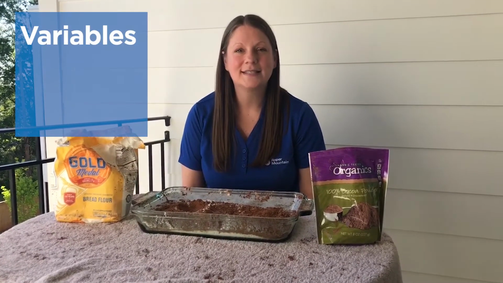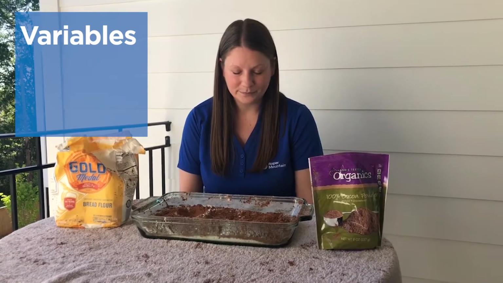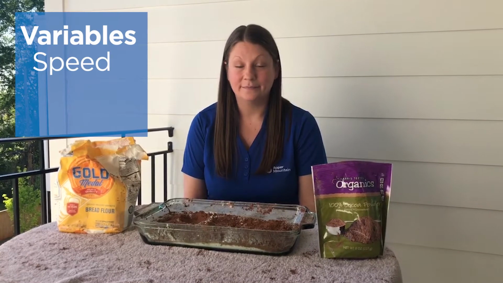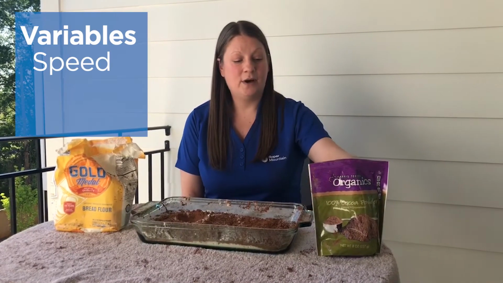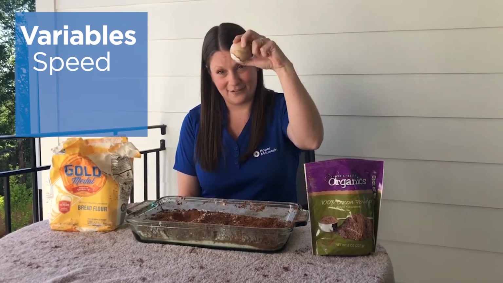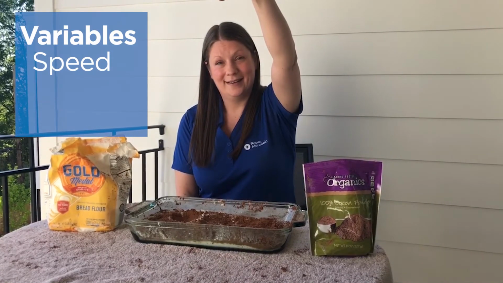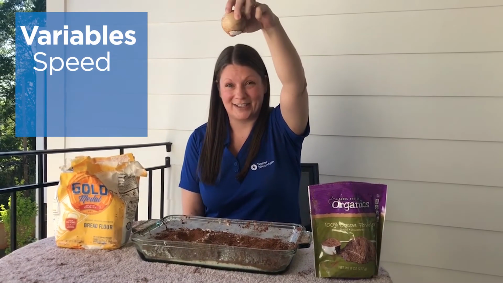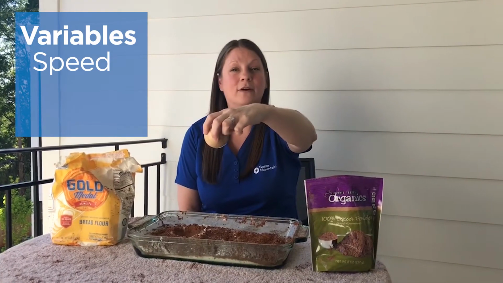I'm going to tell you about 3 different variables, or things that you can change, that might change the size and shape of your crater. The first thing that we'll talk about is the speed of the meteorite. Not all meteorites hit a planet or moon at the same speed. If you want to change the speed of your meteorite, you're going to hold it at a different height. We held it from about right here to start with. If we held it up here, then that meteorite's going to be faster. When it hits that planet or moon, it's going to hit with more force.